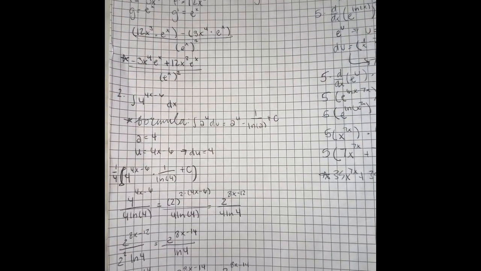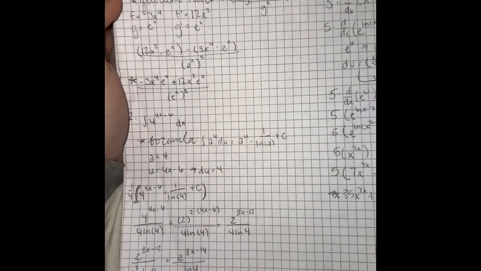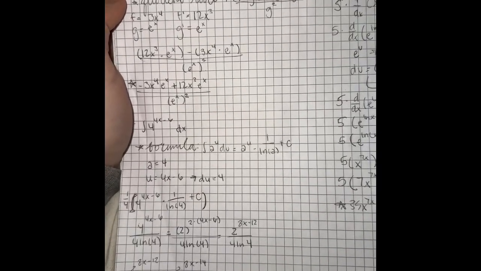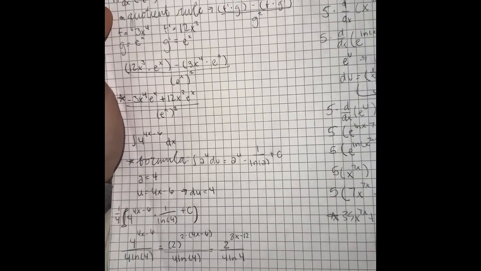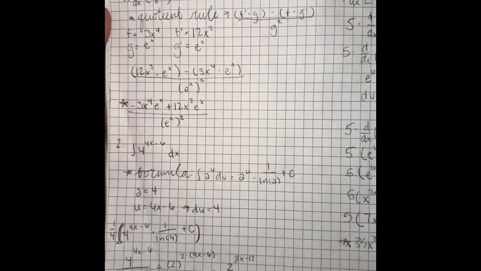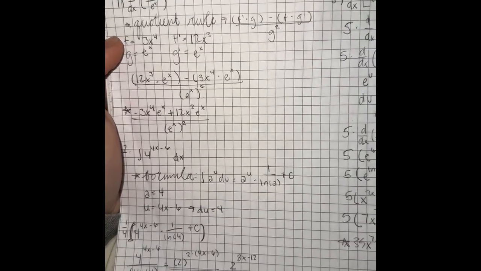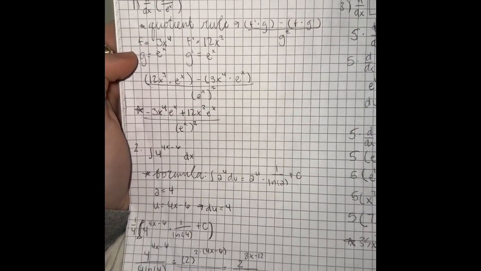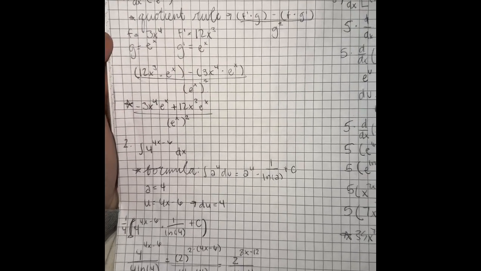So in this first problem, we're trying to find the derivative of 3x to the 4th over e to the x, and this is pretty much a basic quotient rule problem, which says f prime times g minus f times g prime over g squared is going to give you your derivative. And so here our f is 3x to the 4th, f prime is 12x to the 3rd, g is e to the x, and g prime is also just e to the x.